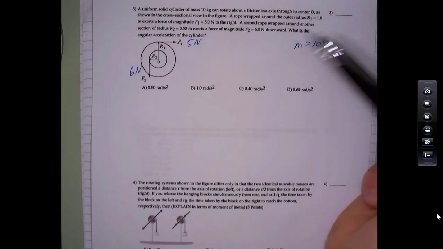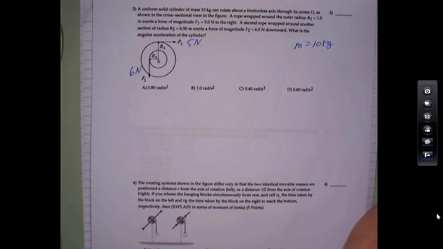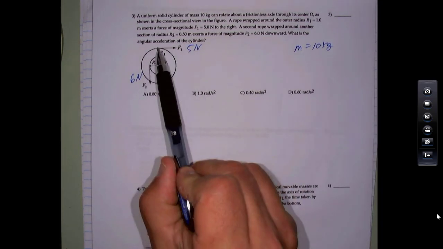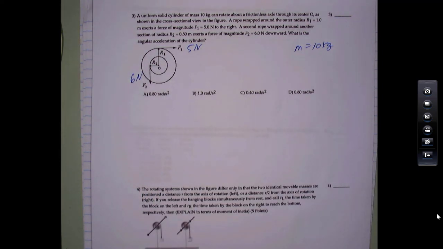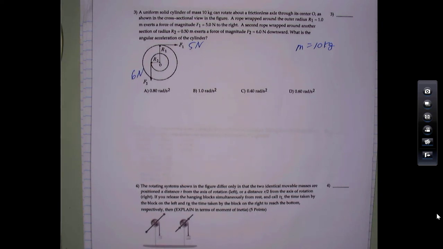Okay, so this is a chapter 7 question, right? This is a force acting at a distance. We have a torque. So the rotational world is just always a little bit more complicated, because not only do we have a force, it's important where it's acting on the body to get something to rotate. Okay, and here's the shape of it.